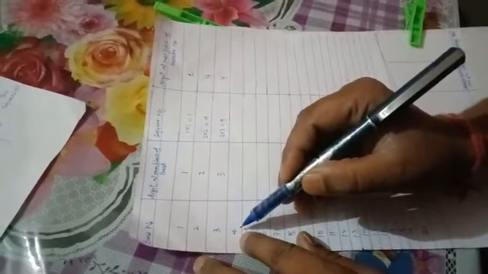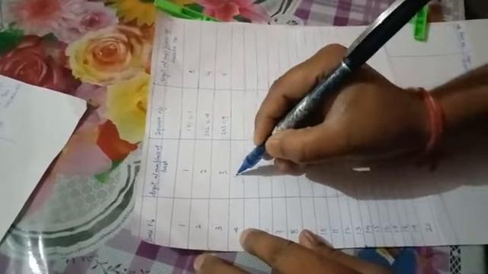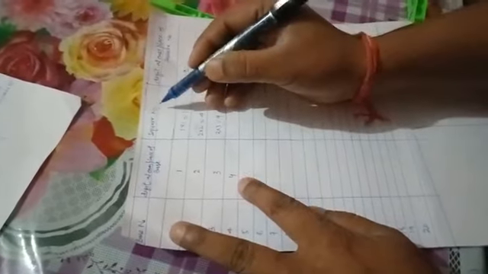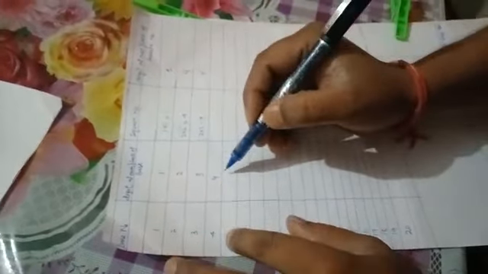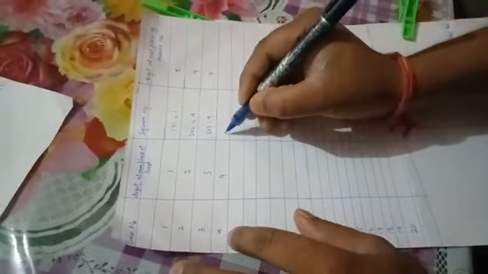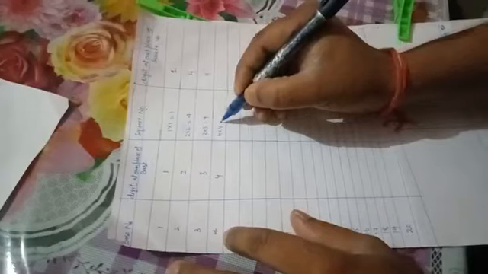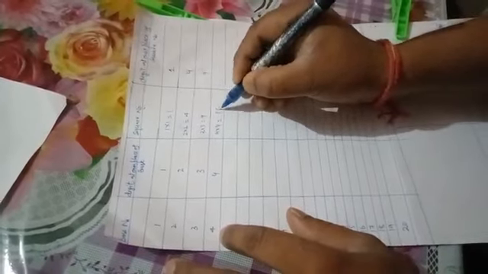After that, number 4, digit at one's place is 4. When it is raised to power 2, after squaring 4, we will get 4 into 4, which is equal to 16.